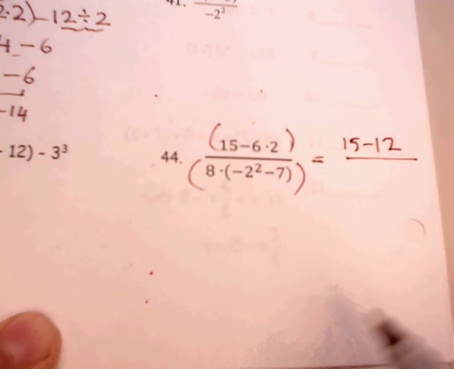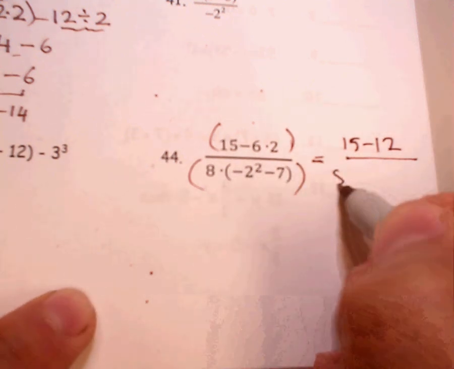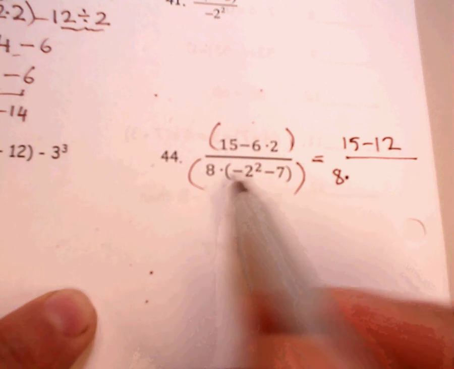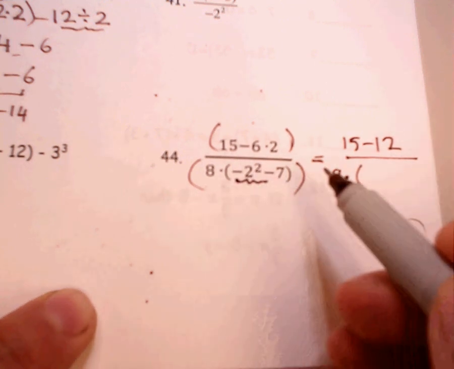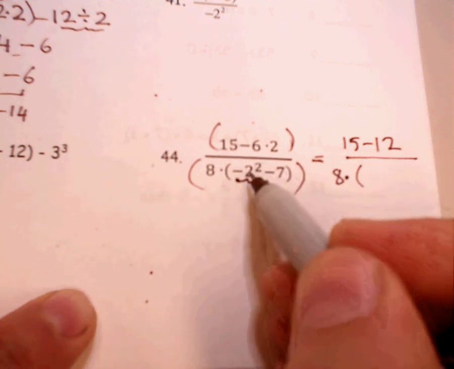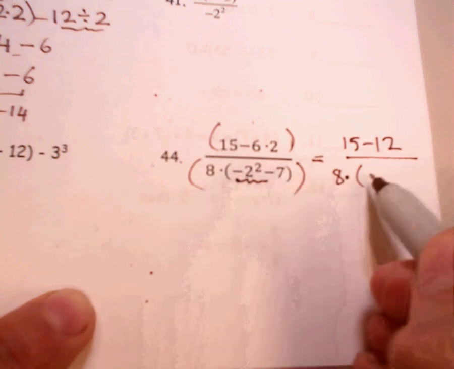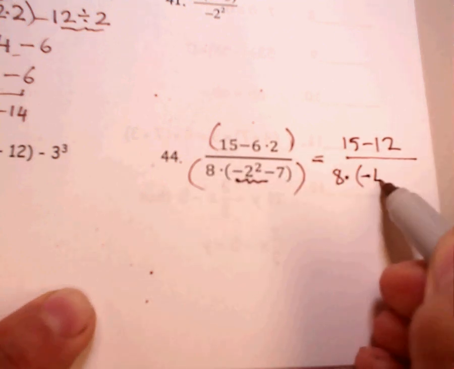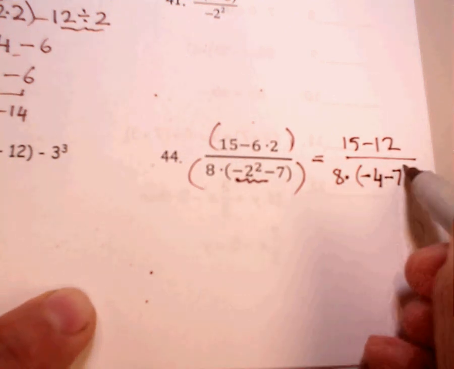On the denominator, I'll have to take care of what's inside of the parenthesis. That's 8 times this little part. Because the exponent is only touching the 2, we will square the 2. 2 squared is 4, and the negative in front will stay in front of 4, and it will make it a negative 4, and we still have subtraction 7.